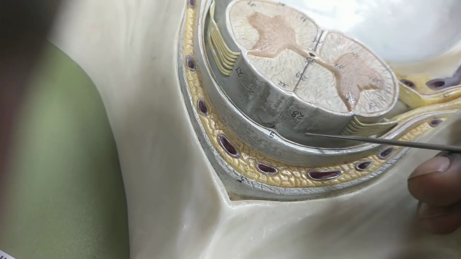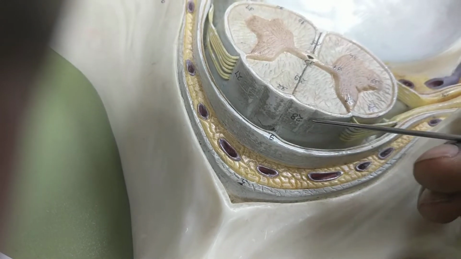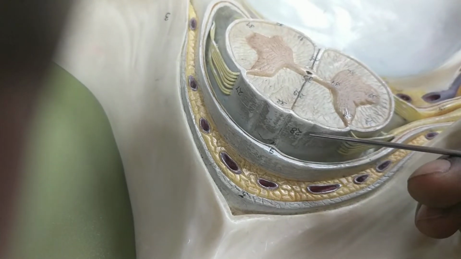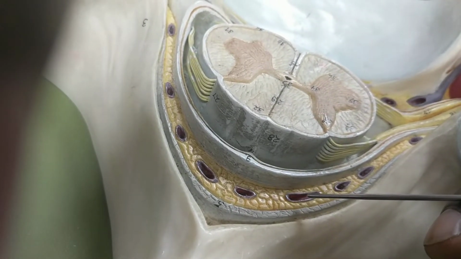The dura mater, the arachnoid mater, and pia mater, all three of these refer to the meninges, right? So when we refer to the meninges, we're really referring to all of these three layers here.